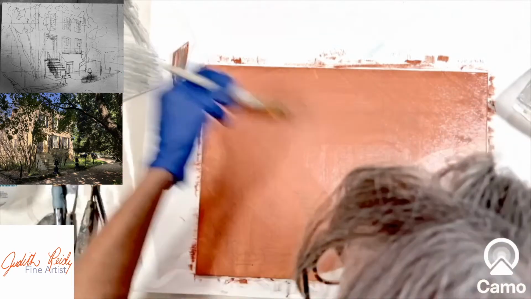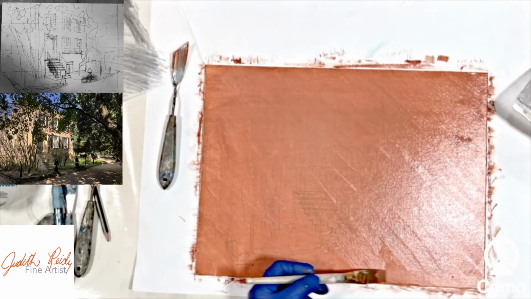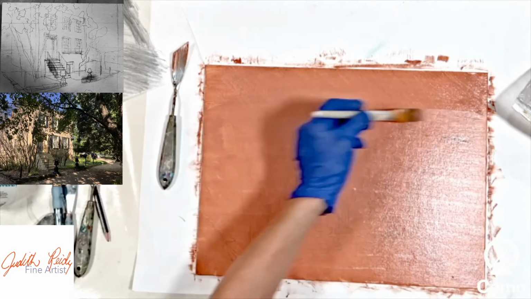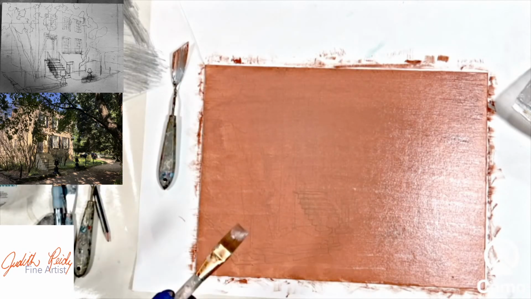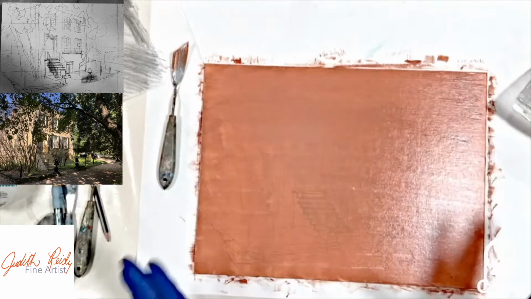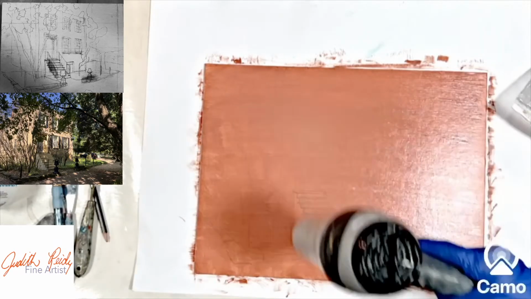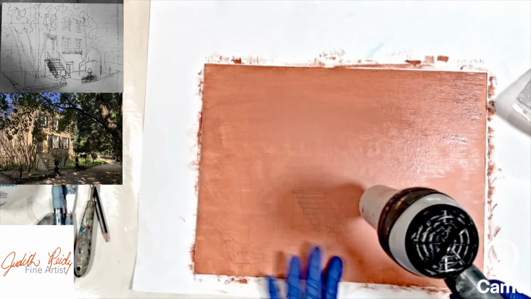So as you can see, I'm toning the canvas in different directions. This is a panel, and the panel has a grit on it, and if I don't do that, I end up with areas that are left white. And the other thing, I think I should dry it before I start doing anything. I'm going to dry it with a hair dryer, which is what I'm doing here.